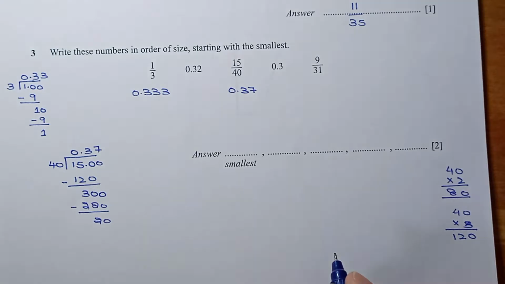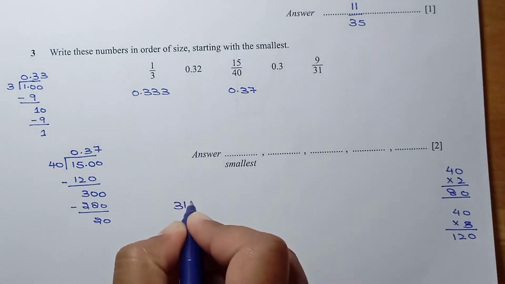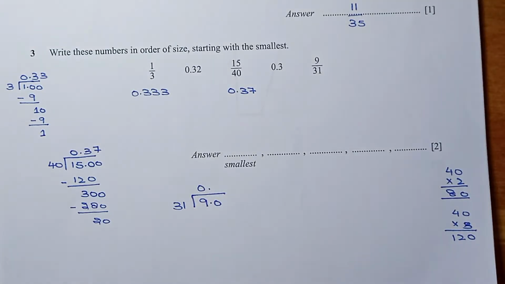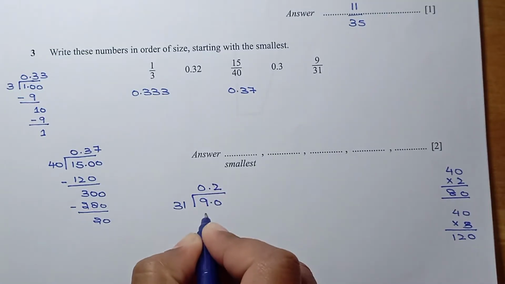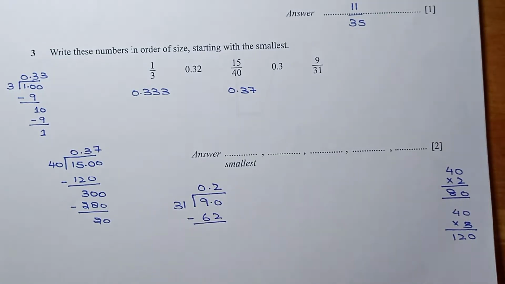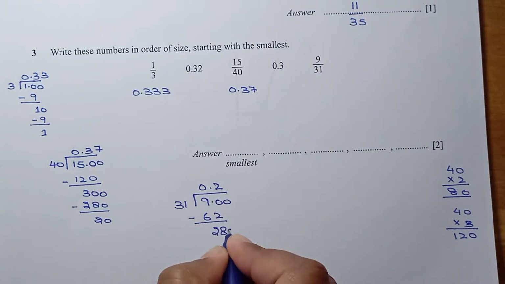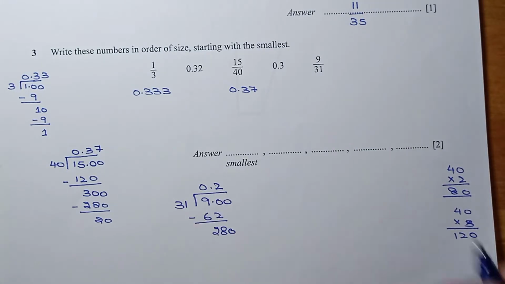Now what is 9 over 31? So let me solve. 31 is outside and 9 is inside. Now we have a decimal and 0. Now we have 90. 31 times 2 is 62. When we subtract, 90 subtract 62 is 28. And we bring the 0 down, it would be 280, and we have 0.2. I guess it's easy, just keep it 0.2.